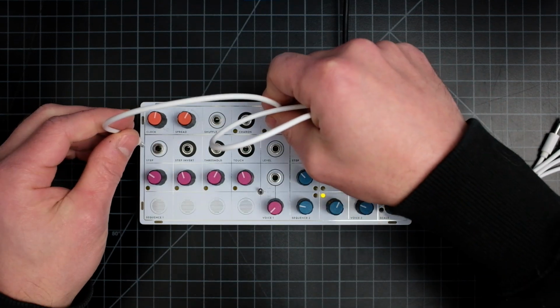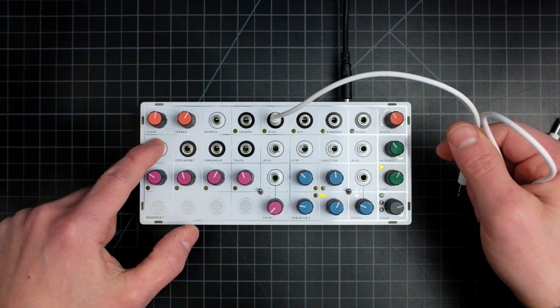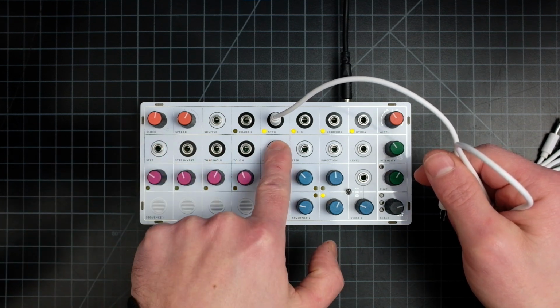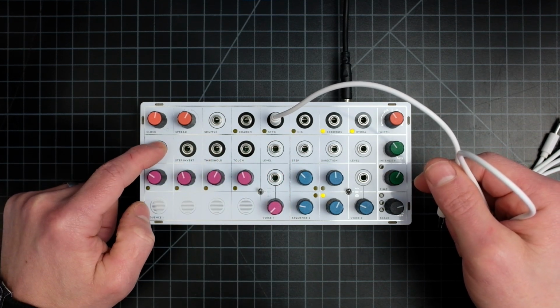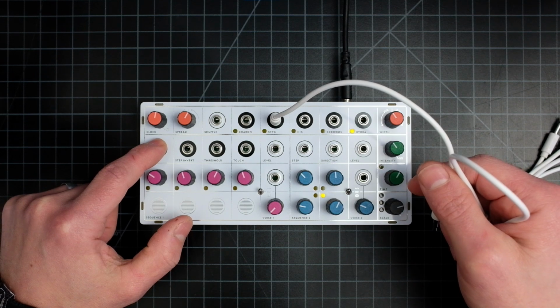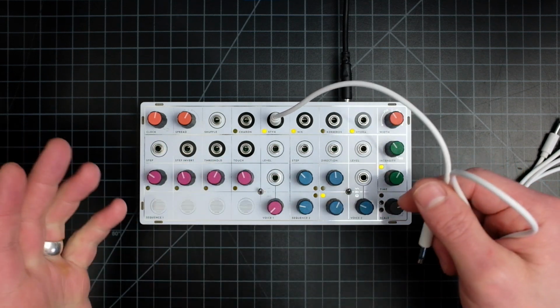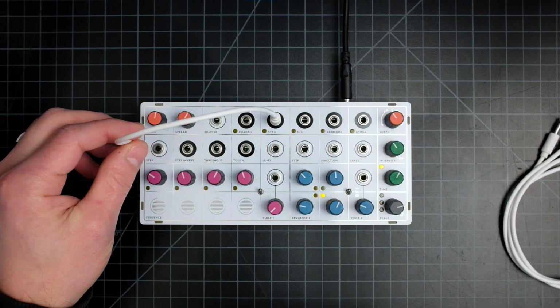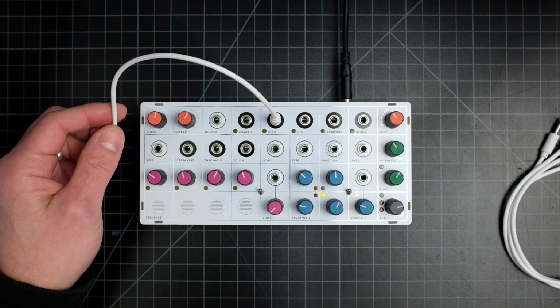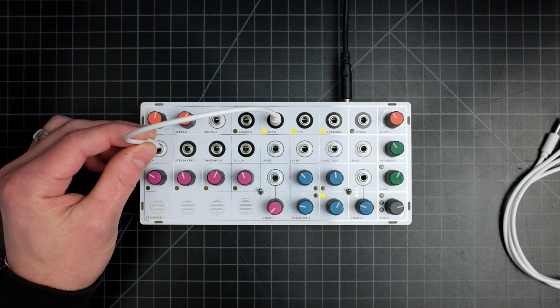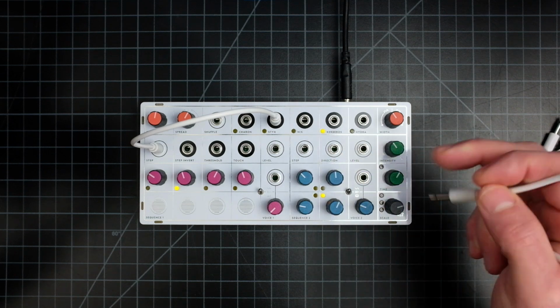And let's see, one more thing about this step input is that this level input is normal to the step input. So if a signal comes in here, that opens up the VCA so you can actually hear the voice. But you can control these independently if you put a cable into the level input.